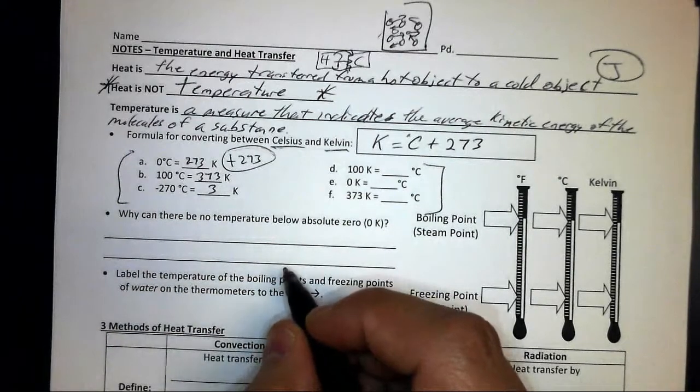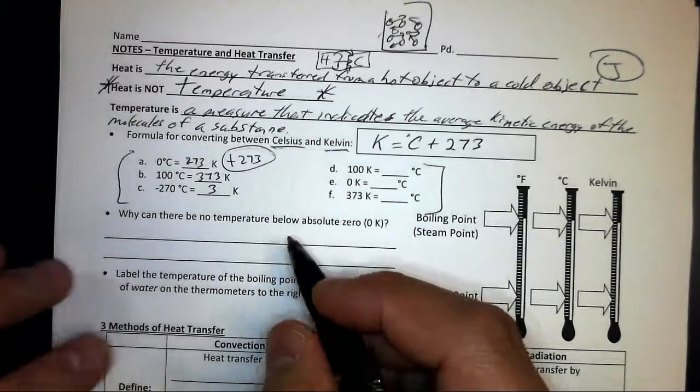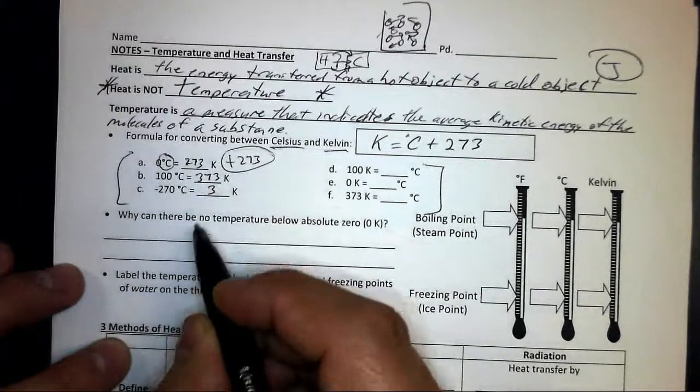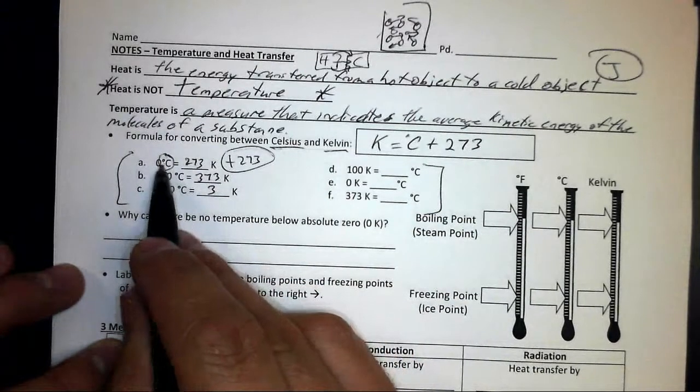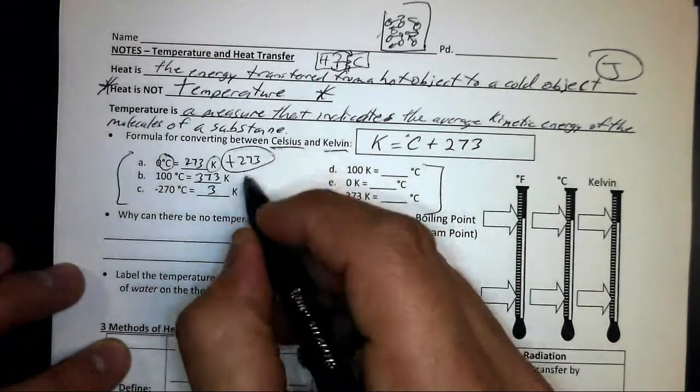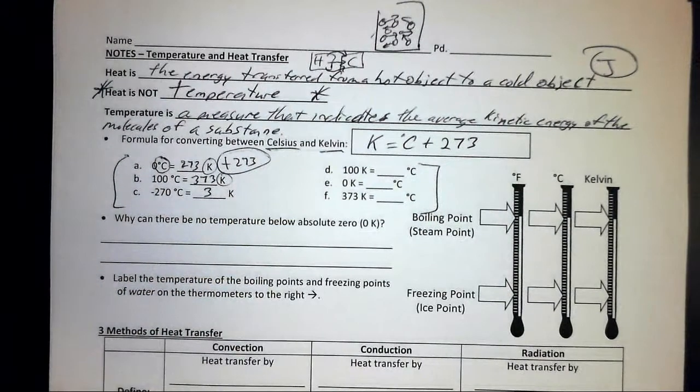Now it's important, I think you heard me say this, when we talk about Celsius, we say degrees Celsius. That's what that little symbol is there. But when we talk about Kelvin, there is no degrees. We just say 273 Kelvin, 373 Kelvin, 3 Kelvin, etc.